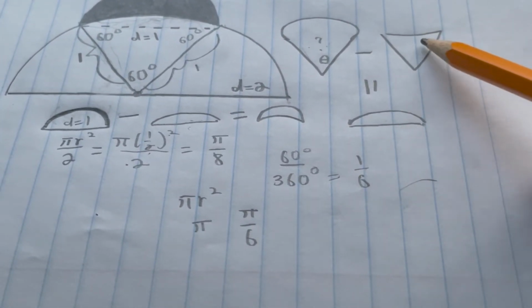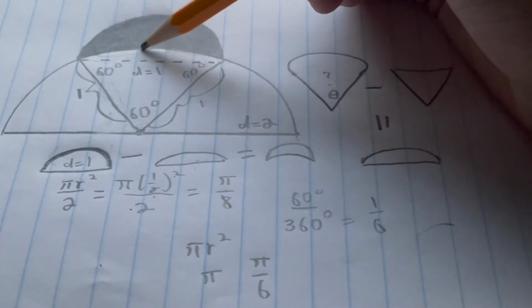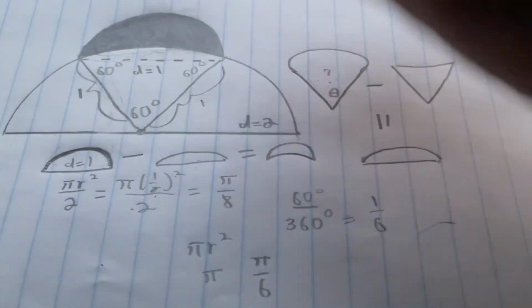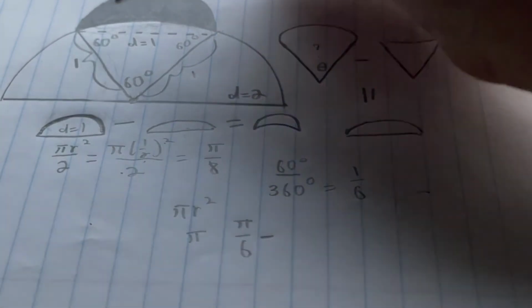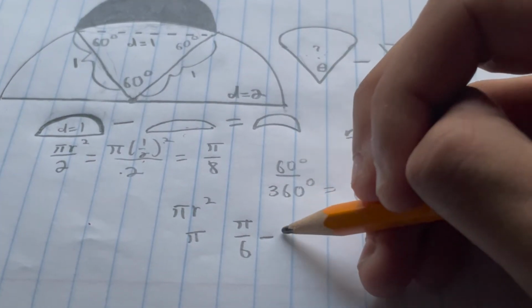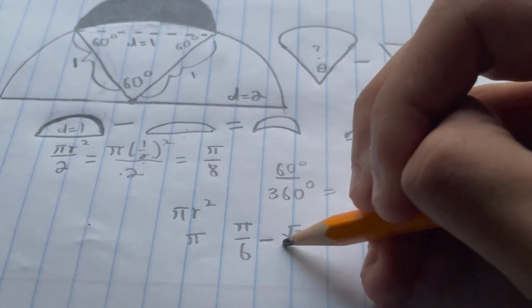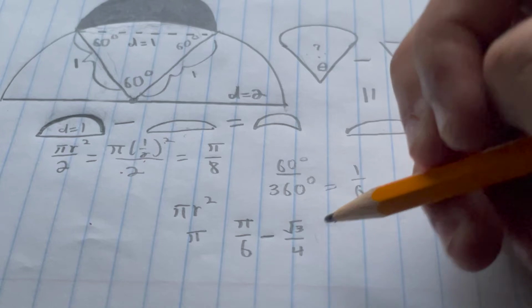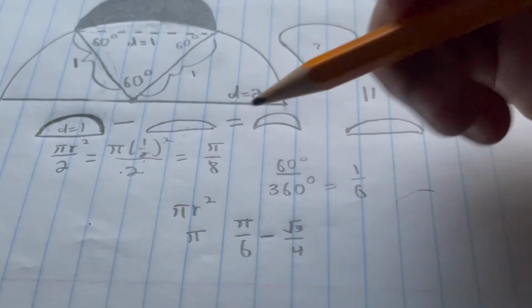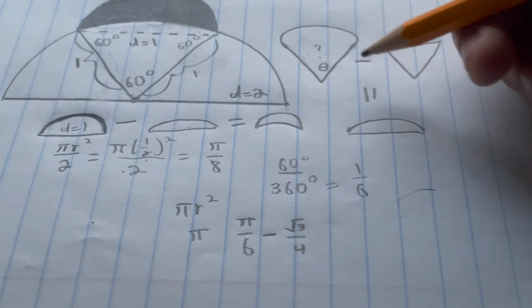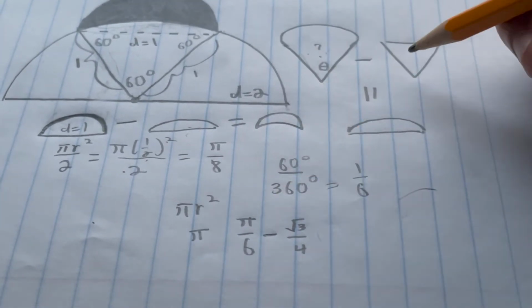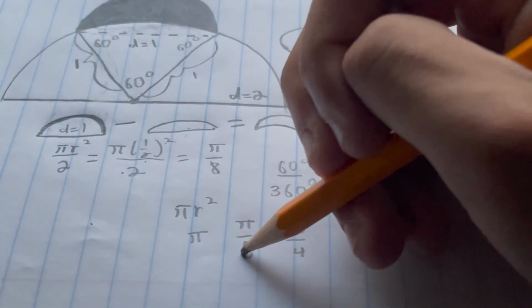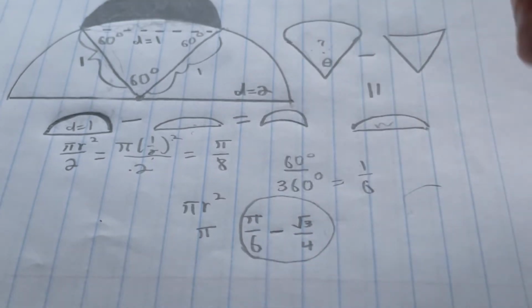But we want to subtract the equilateral part. We don't want this part, right? We just want this ice cream part of the ice cream cone. So if we subtract the cone part, we basically have to subtract the area of this equilateral triangle. And as you may recall, the area of an equilateral triangle is square root of 3 divided by 4 times the side length squared. In this case, the side length is just 1, so times 1 squared, or times 1, which will just give you square root of 3 over 4. So we have our ice cream cone area. We subtract the cone part. So this area right here is equal to pi over 6 minus the square root of 3 over 4.